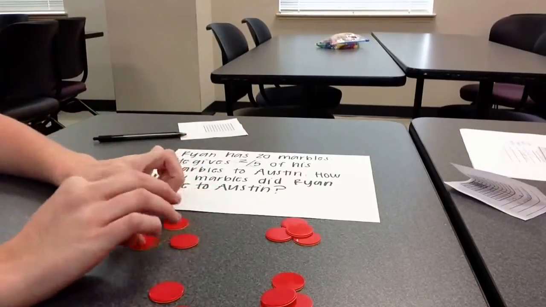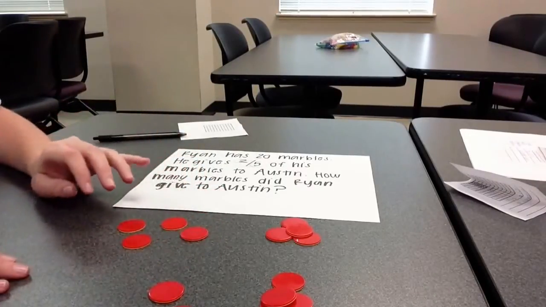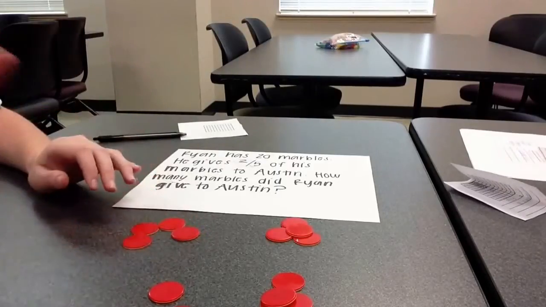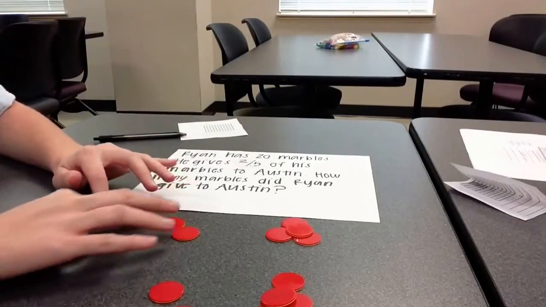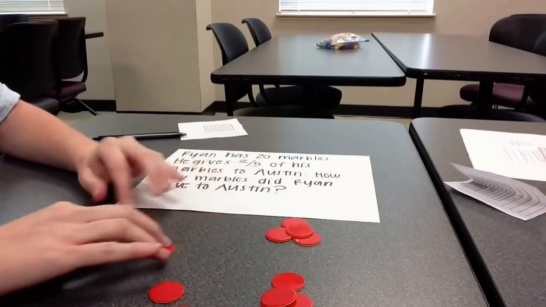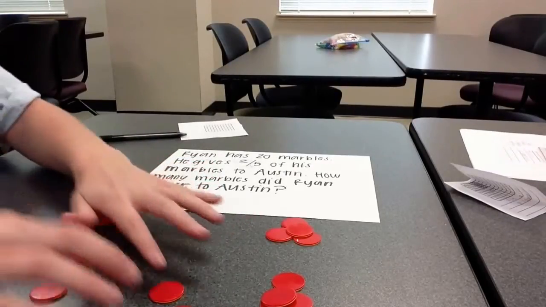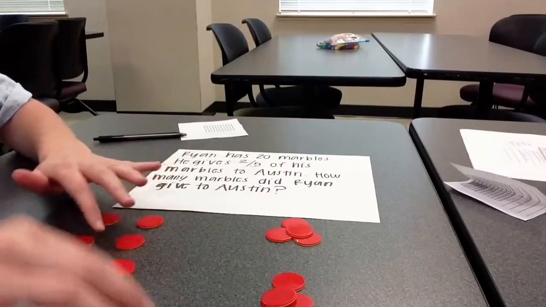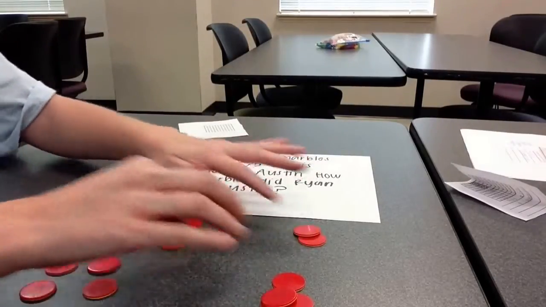So in each group, I'm going to have 4 in 5 sets. So now I'm going to line up my groups.